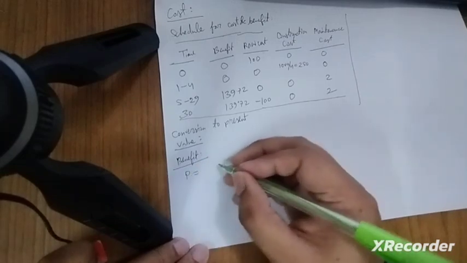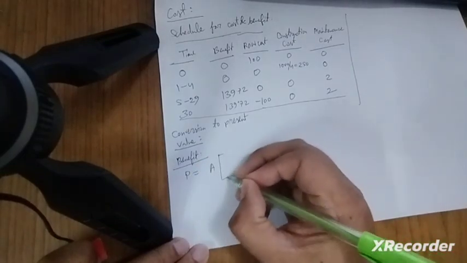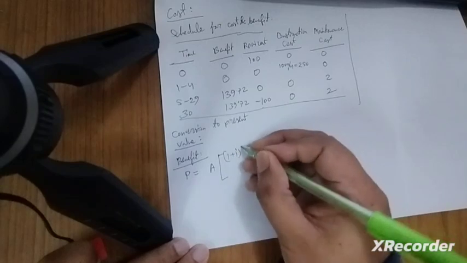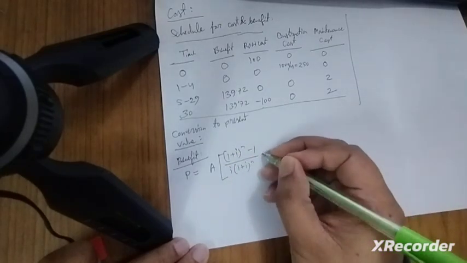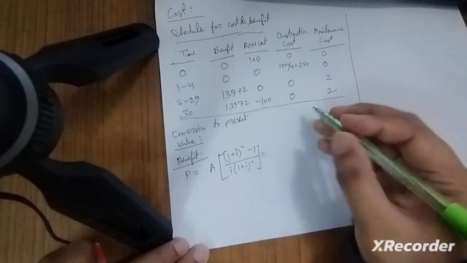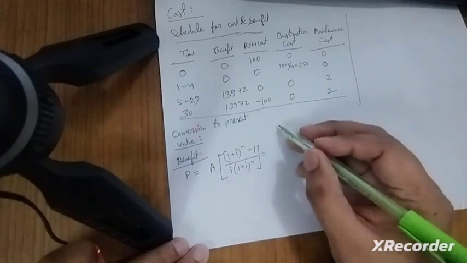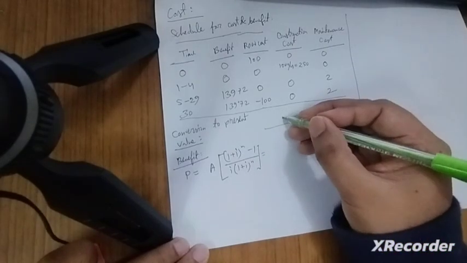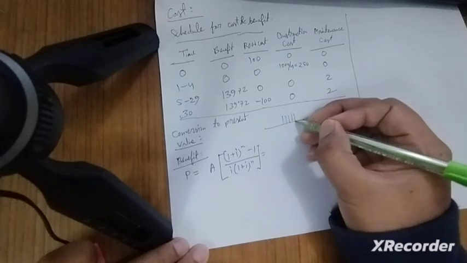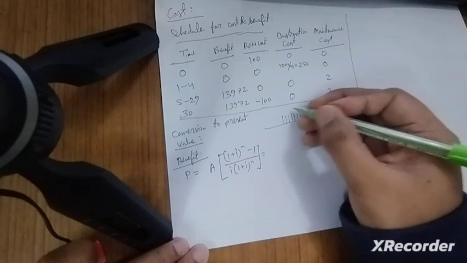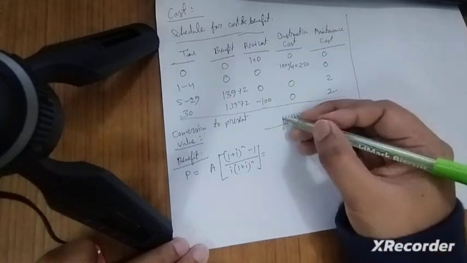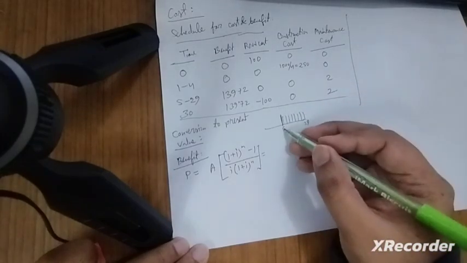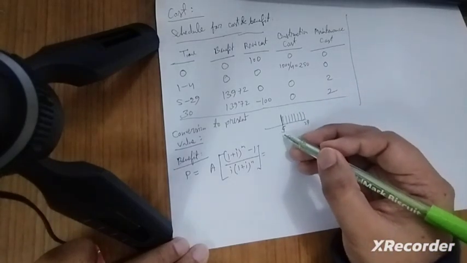The P value will be A into the formula, (1 plus i) to the power n minus 1, divided by i into (1 plus i) to the power n. This is the value for each year from 5 to 29, so we have to convert this value to the beginning of the year.